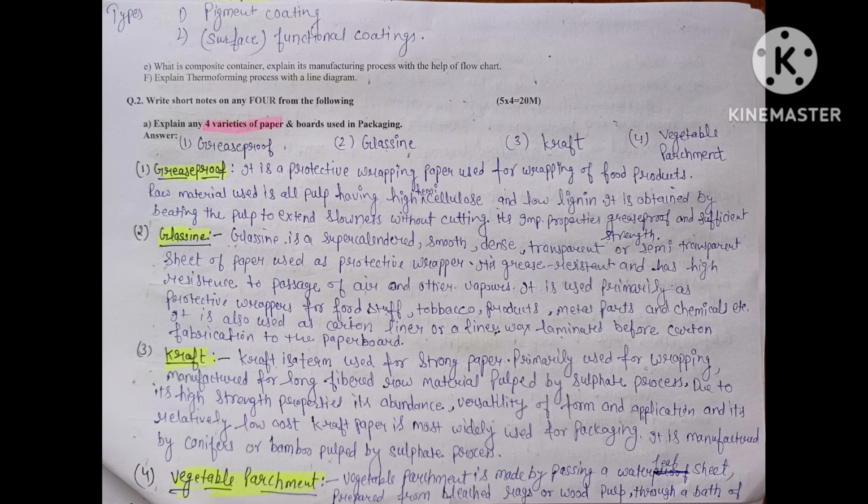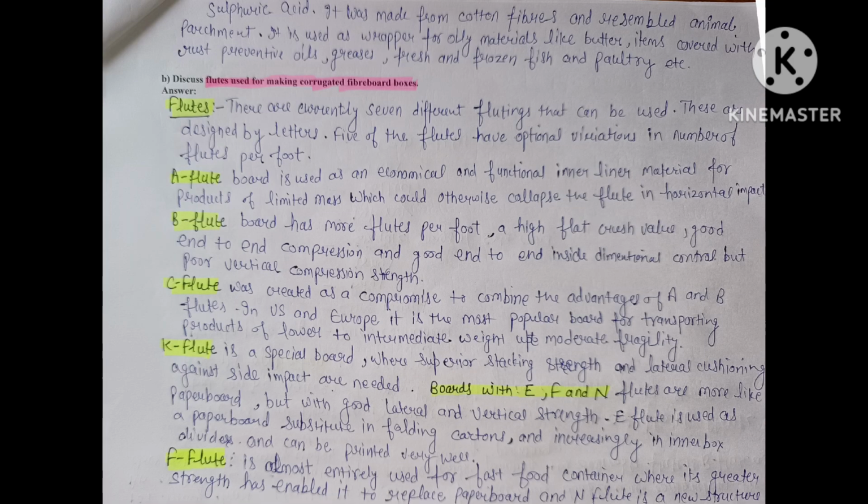Fourth is vegetable parchment paper. Vegetable parchment is made by passing a water leaf sheet prepared from bleached rags and wood pulp through a bath of sulfuric acid. It was made from cotton fibers and resembled animal parchment. It is used as wrappers for oily materials like butter, items covered with rust preventive oils, grease, fresh and frozen fish, and poultry, etc.